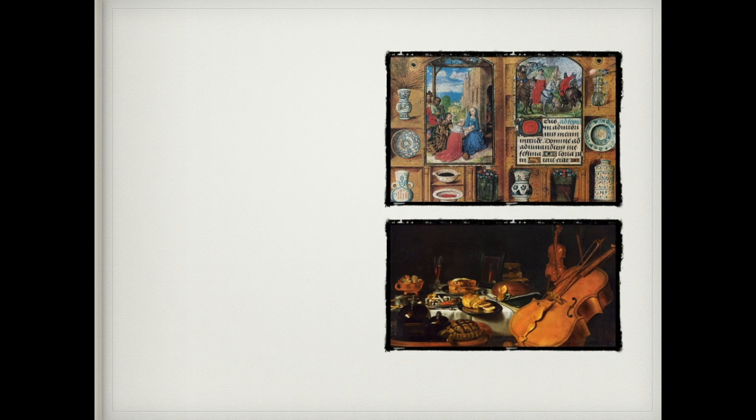Still lifes really came into being a recognized art genre with the Dutch and Flemish artists. This particular example here is called Still Life with Musical Instruments by Peter Claus. He was a Dutch artist.